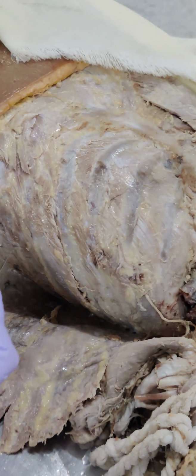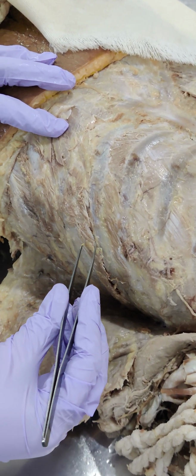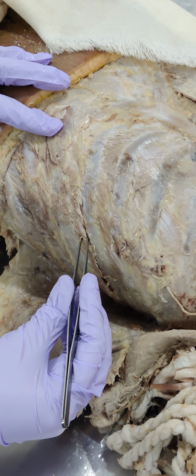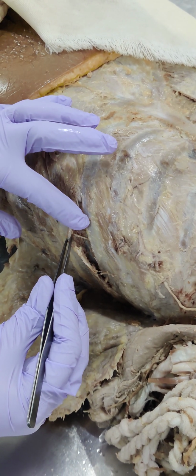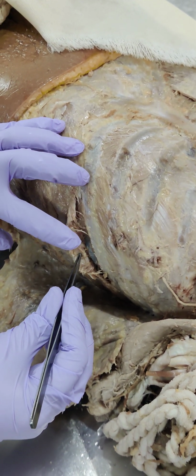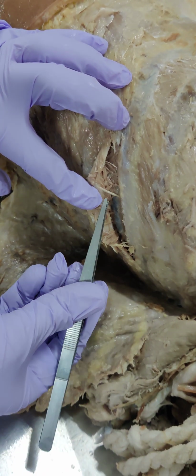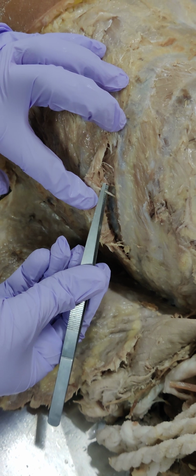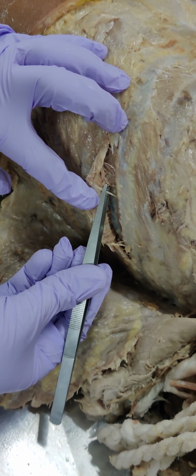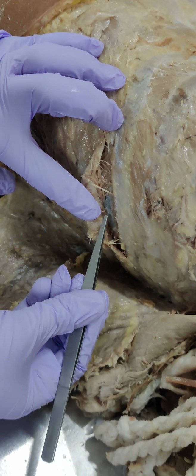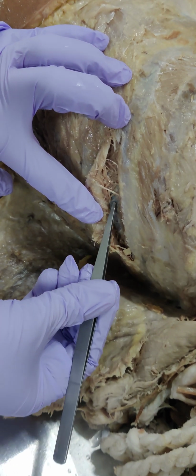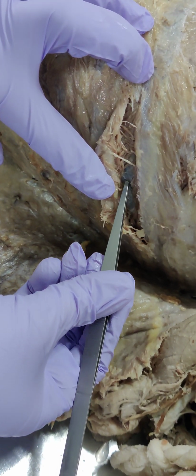These muscles are supplied by the intercostal nerves. So these intercostal nerves are running in the costal groove. For this we have reflected these muscles by giving an incision on the lower border of the rib. So this is our intercostal nerve. Deep to it we can see the pleura, which is the covering of the lungs.